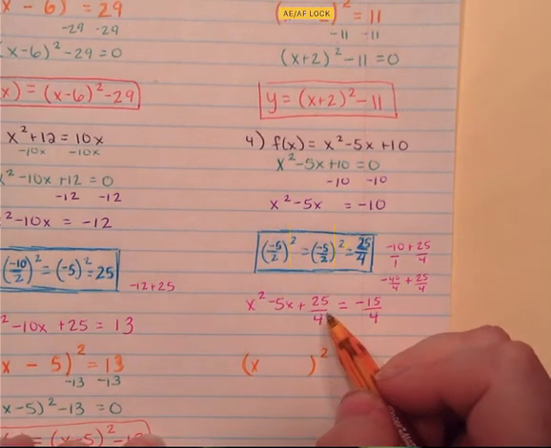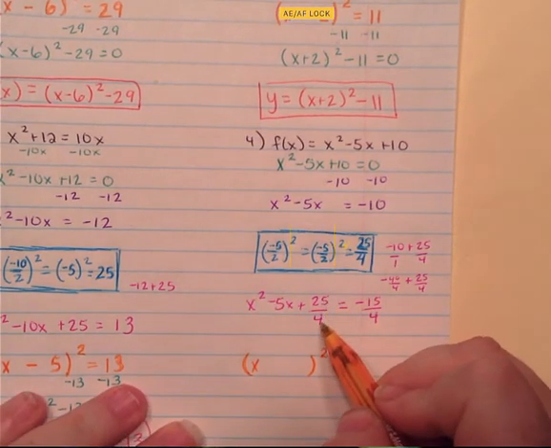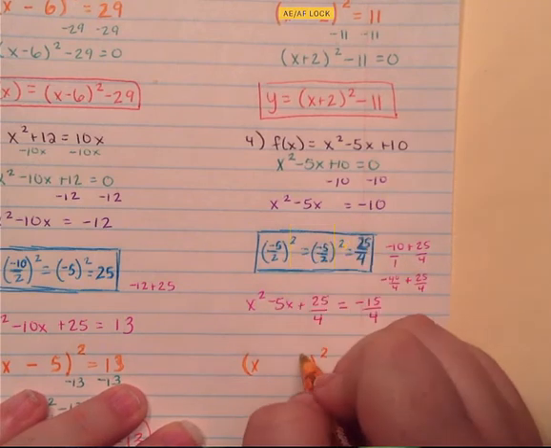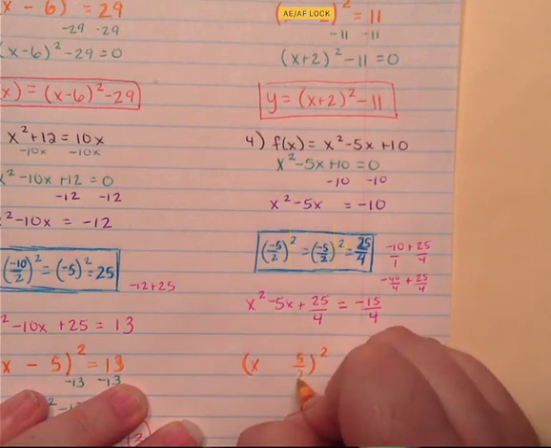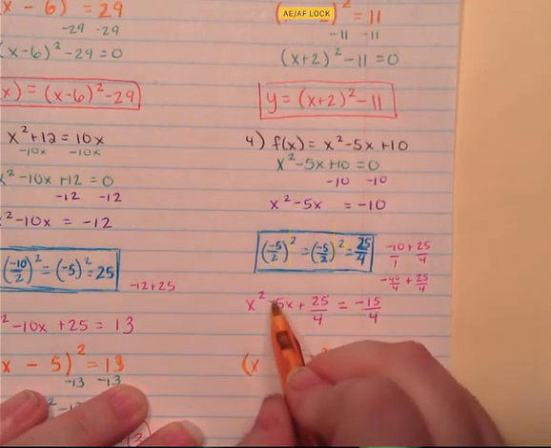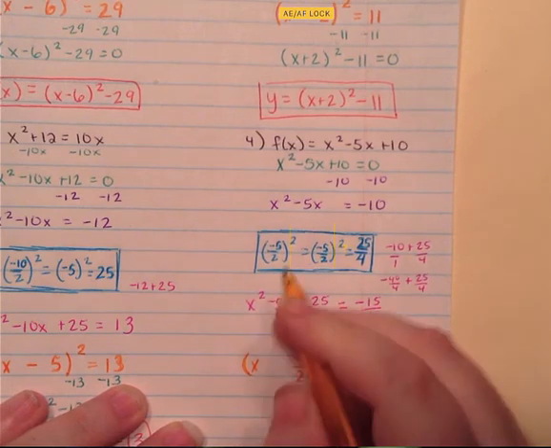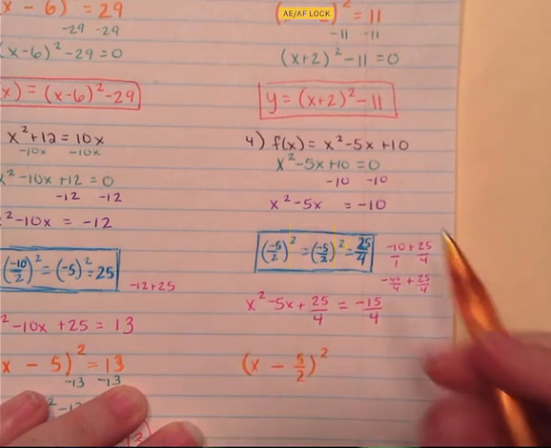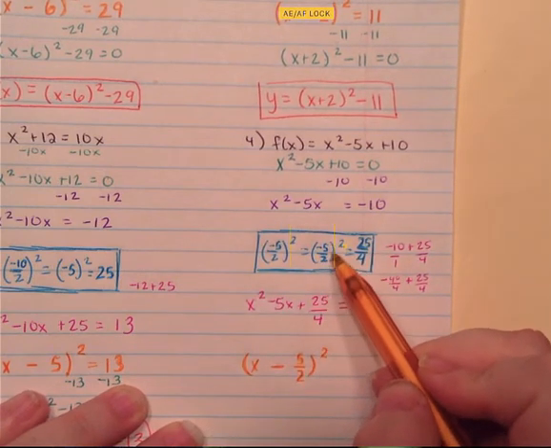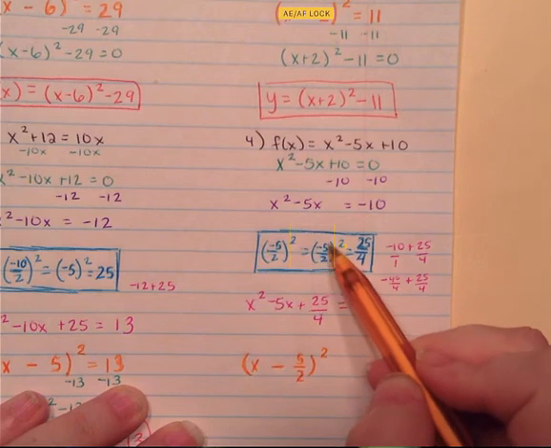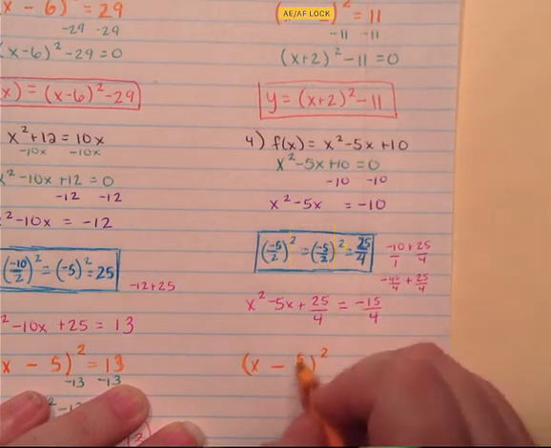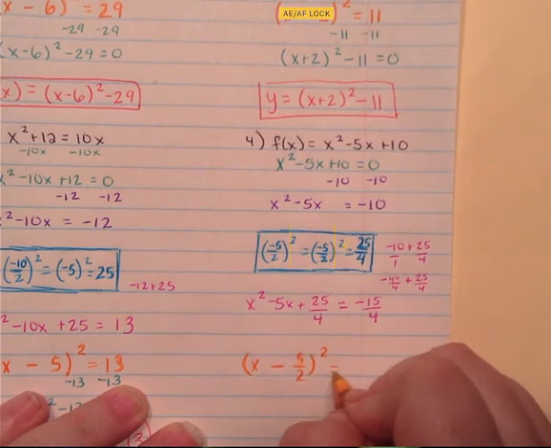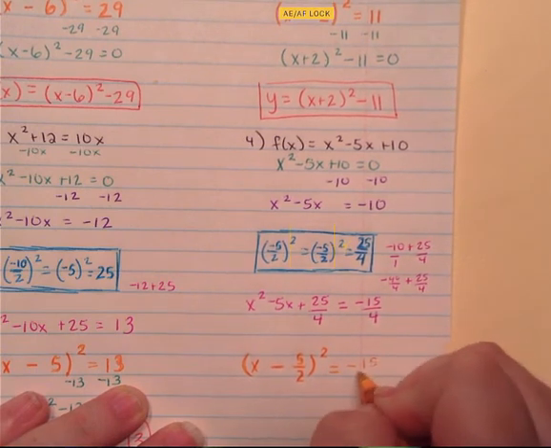When you take the square root of a fraction, you take the square root of the top and the bottom. Square root of 25 is 5 over the square root of 4 is 2. And then if we look in the middle, we have a negative sign in the middle, so the negative will go in the middle of the parentheses. So we come back up to the half of b. I have a negative 5 over 2 in the half of b, and I do here in the parentheses as well. So I know that that is correct. Is equal to a negative 15 over 4.